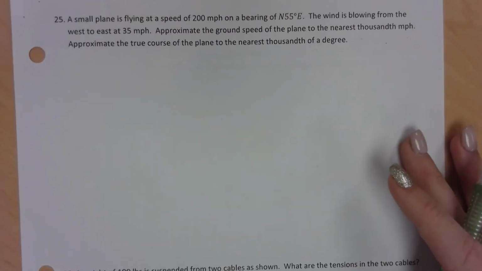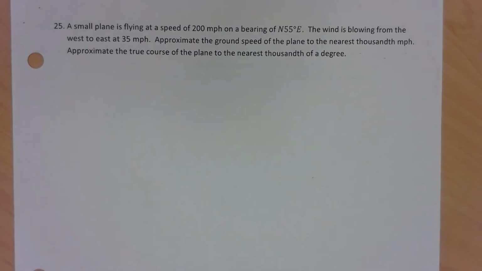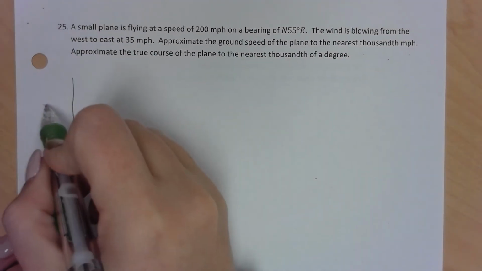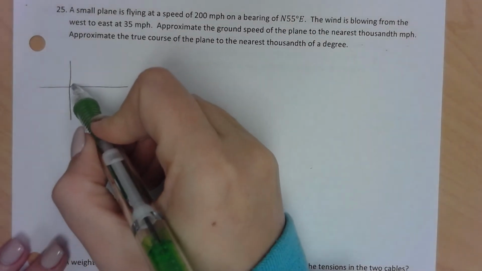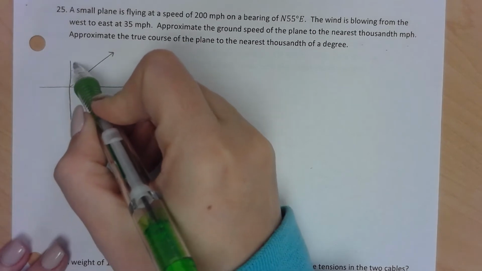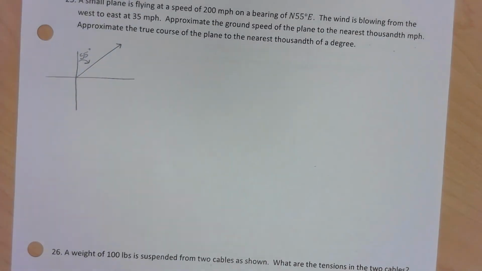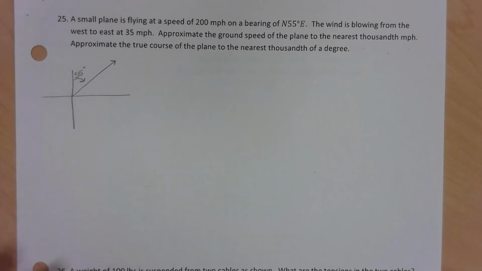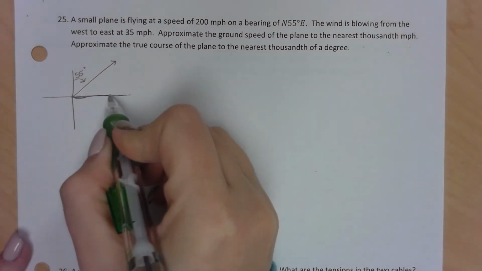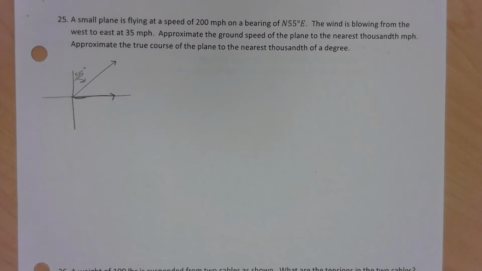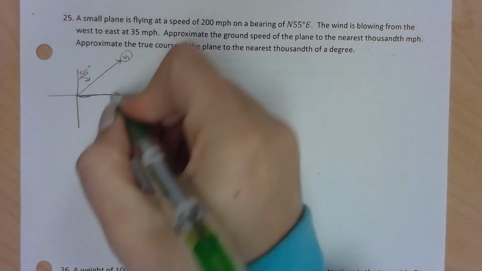So the next problem here says that we have a small plane that is flying at a speed of 200 miles per hour on a bearing of north 55 degrees east. So let's draw a picture to get an idea of what that is. They're going 200 miles per hour at a bearing of north 55 degrees east. So if you remember, north 55 tells us that this angle right here is 55 degrees. Then we have the wind that is blowing west to east at 35 miles per hour. So it's going from the west to the east at 35 miles per hour. So we're going to call this V1 and we're going to call this V2.